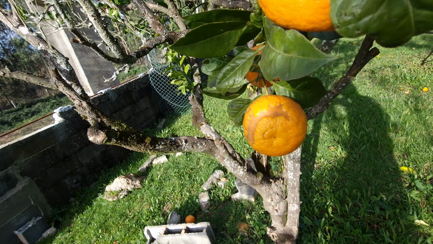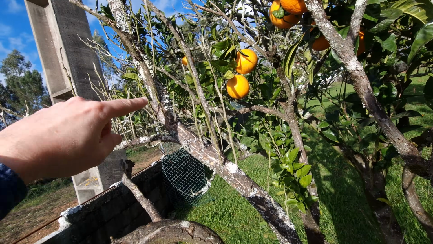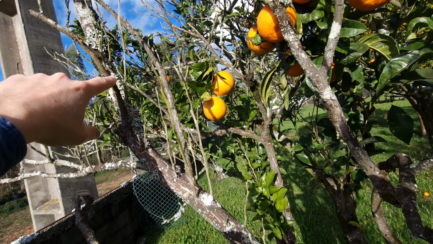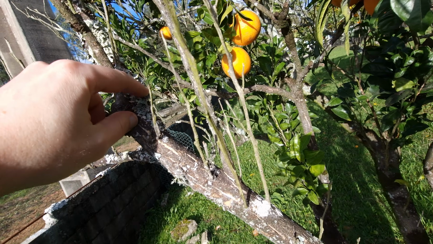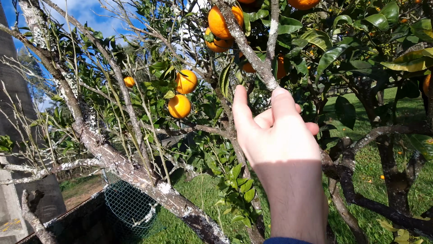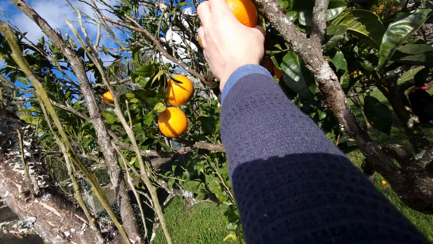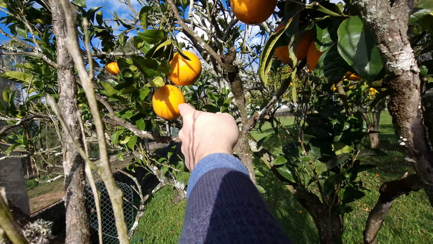Unfortunately we didn't have this problem, but it came to us in the country, so there's nothing you can do. You can see all the good environment, oxygen all around the trees. There's a lot of oxygen, and these are normal oranges. This one is not, because these ones are from the same branch, but those ones there.